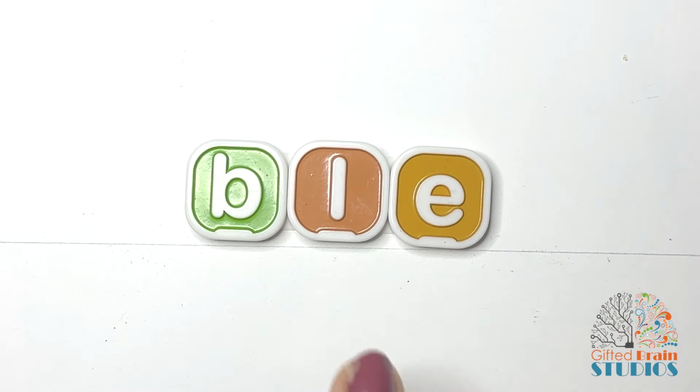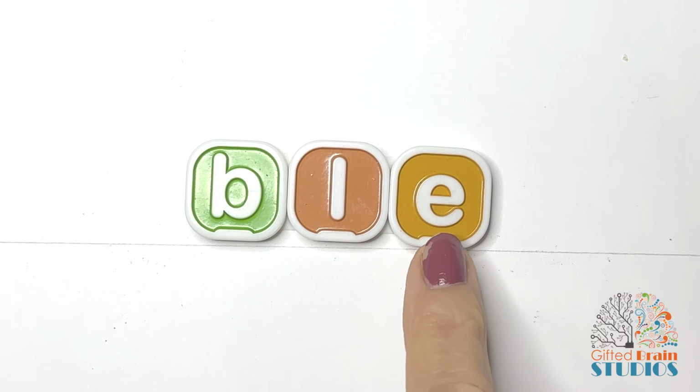Rule 1, it's at the end of words. Rule 2, it has to have more than 1 syllable. Rule 3, the E is silent. And rule 4, it sounds like ul, ul. Are you ready to practice some words? Let's do it.